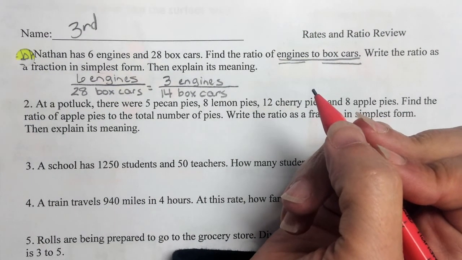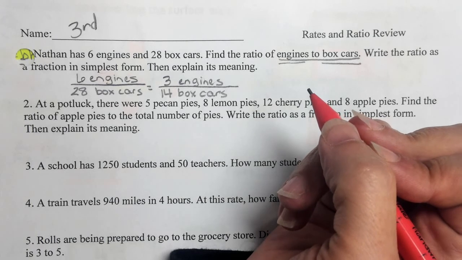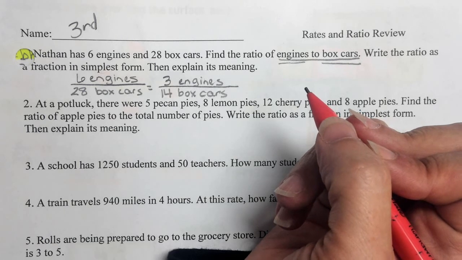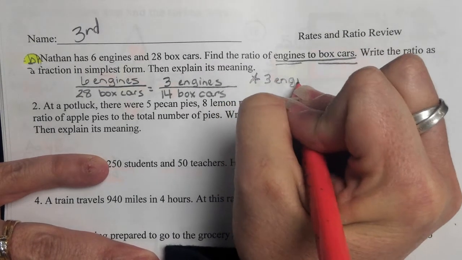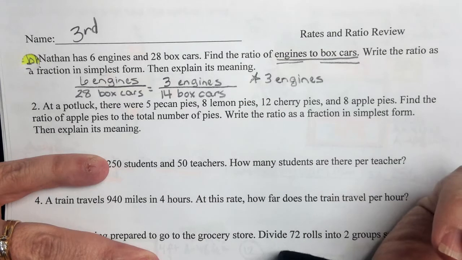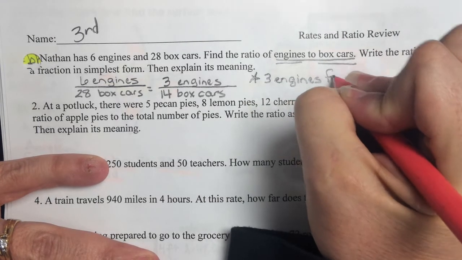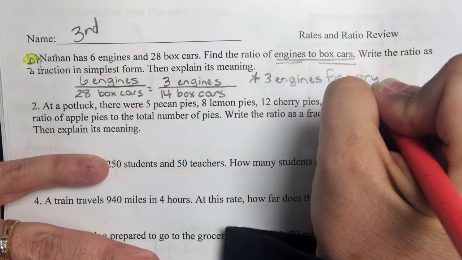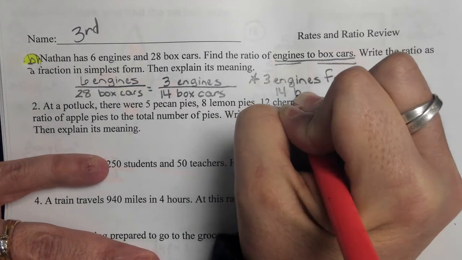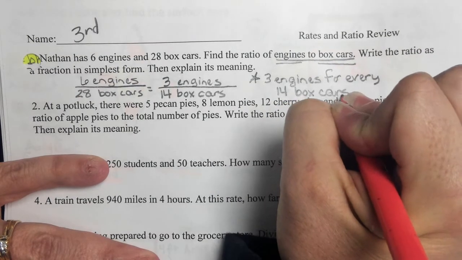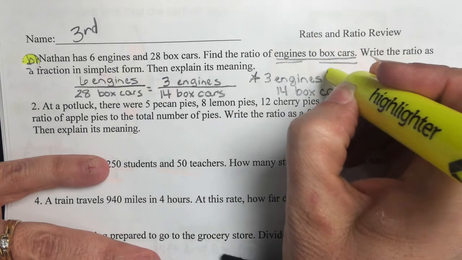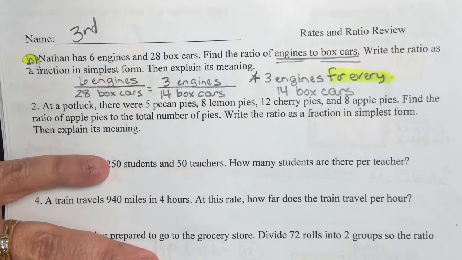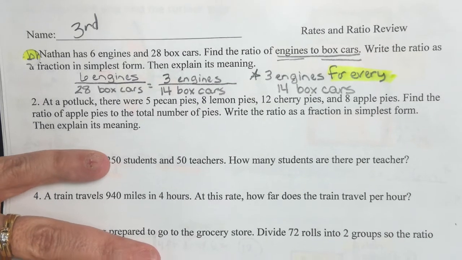This is the part that if we give you A, B, C, or D answer choices, you've got to pick the right one. So this one is 3 engines for every 14 boxcars. What worries me is if we do like per, that means 1, and that would be the wrong answer. So be very careful, be picky on your words is all I'm saying.